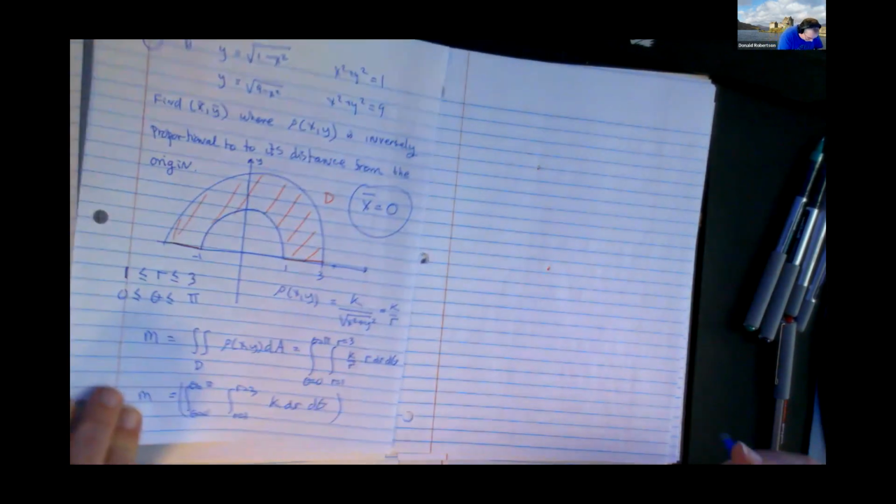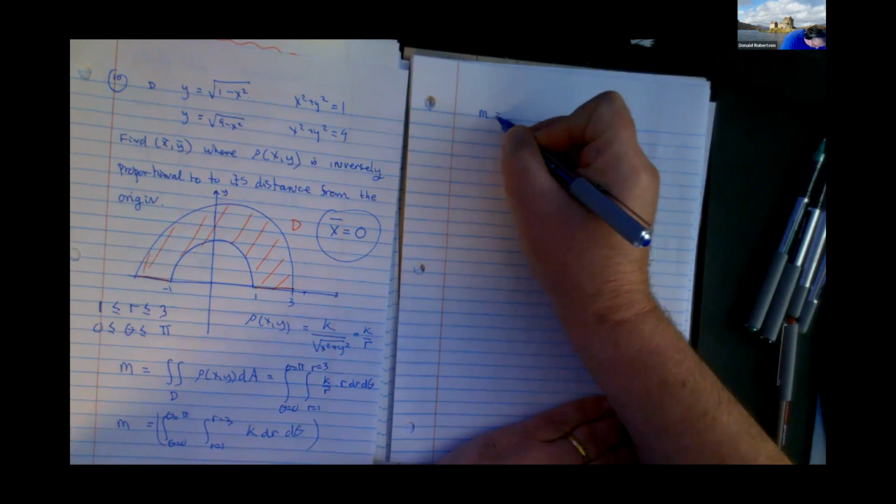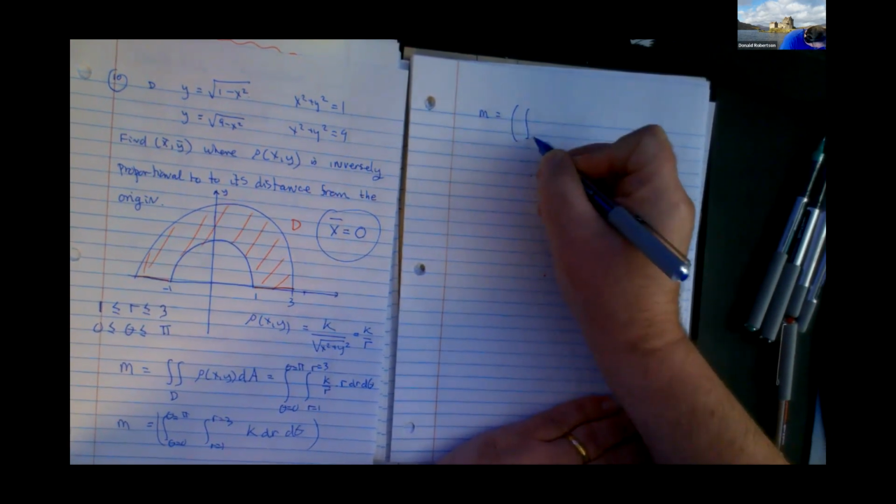I would separate that out because it looks to me like it'd be much easier to do that way. And so it's going to be the integral from 0 to pi.